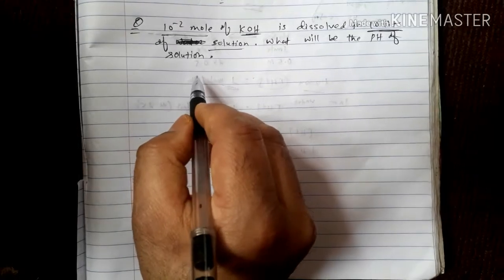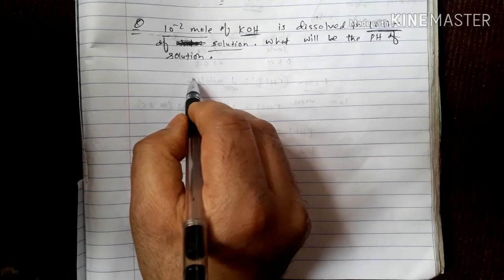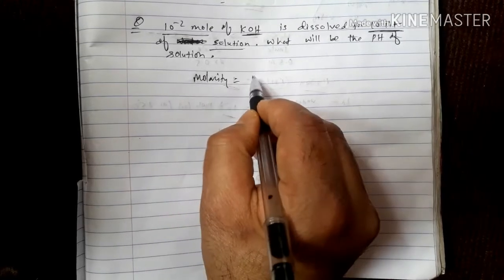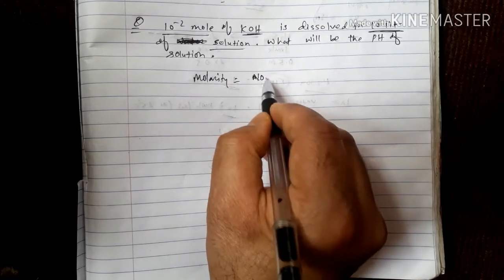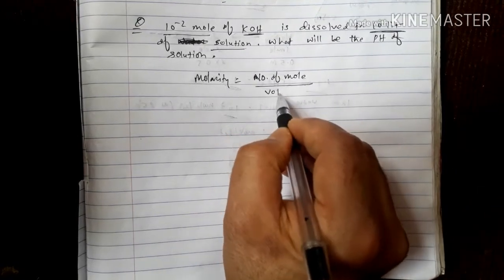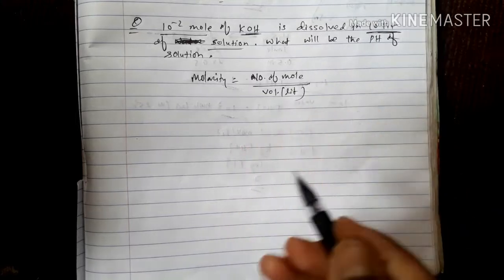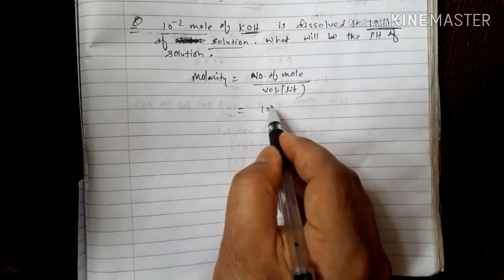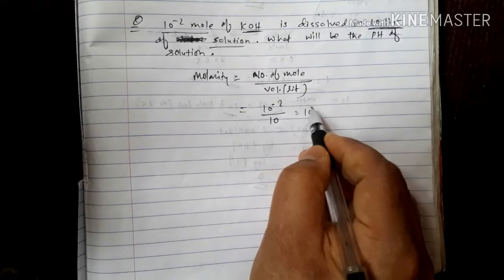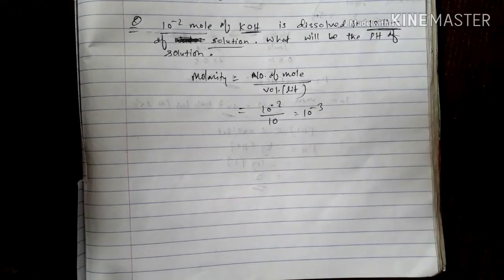You can find the concentration of KOH in terms of molarity. Molarity will be number of moles by volume in liter. Number of mole is 10 to minus 2, volume is 10, so the value will be 10 to minus 3.